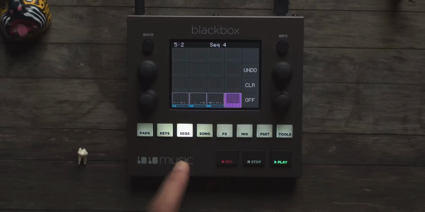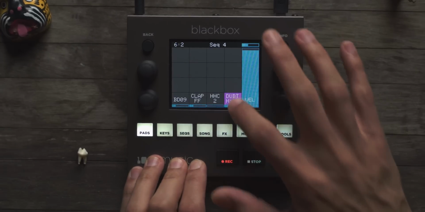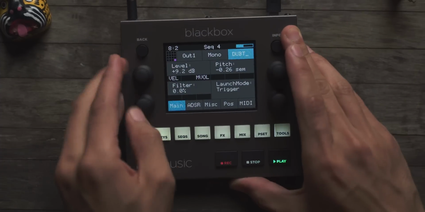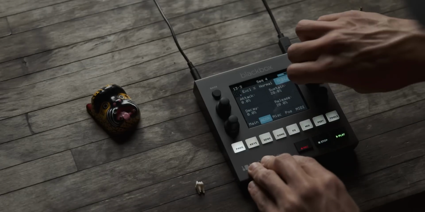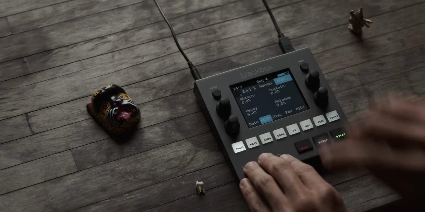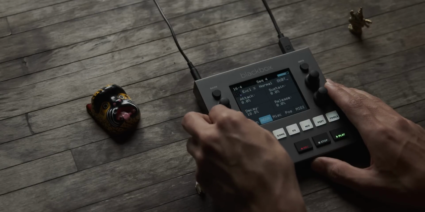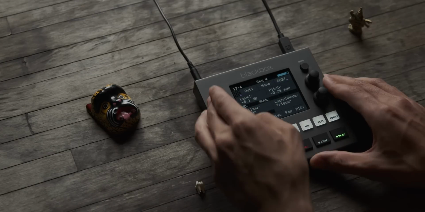So same thing, sequence 4. Okay, now it's way too loud. So same thing, I'm going to go to the attack, turn the sustain all the way down, and only mess with the decay. Back to main, bring it down a little bit.